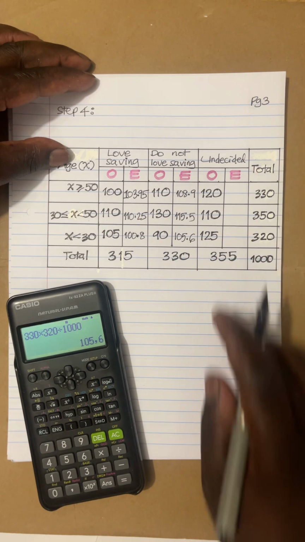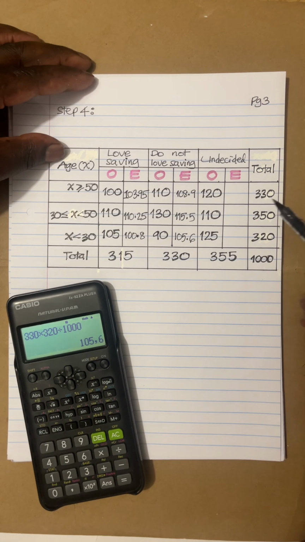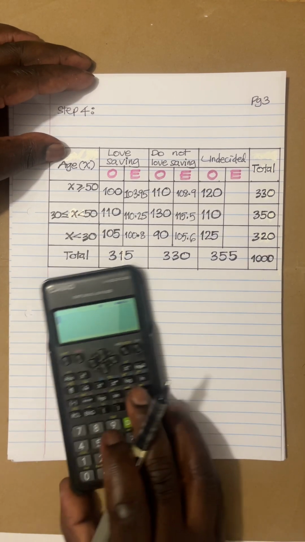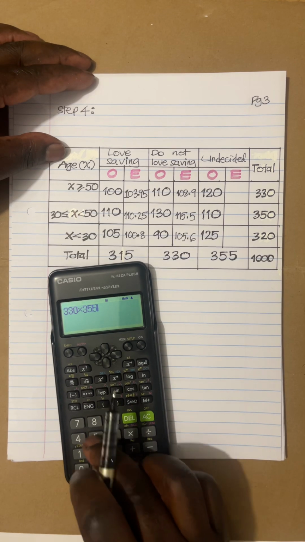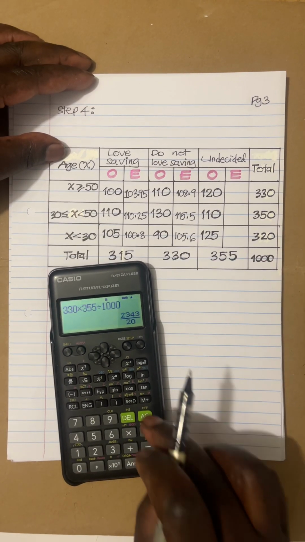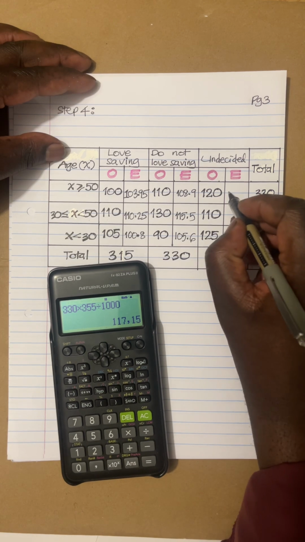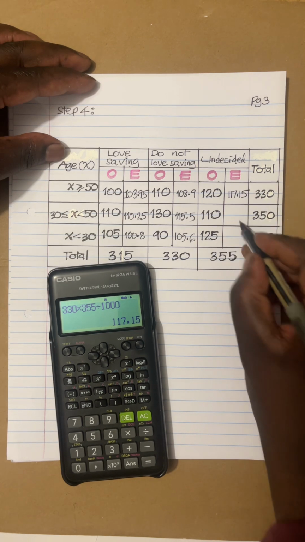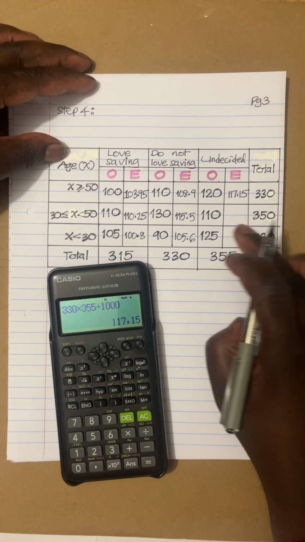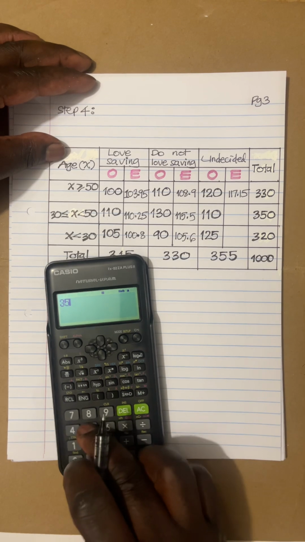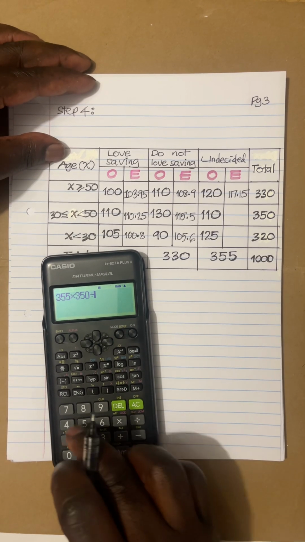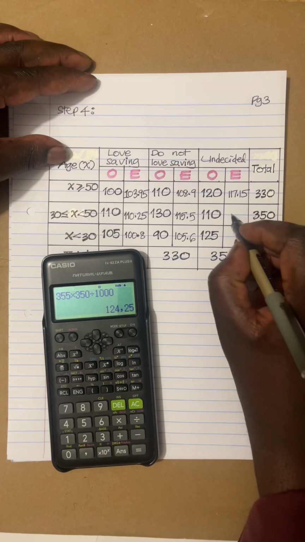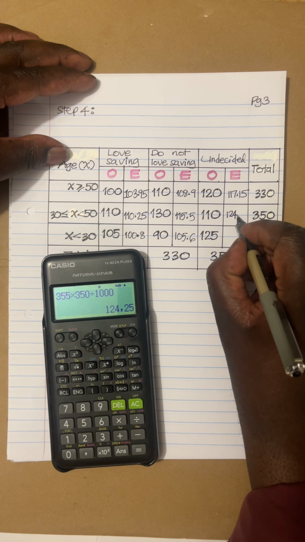Now moving on to the last column there. In that space, it will be 330 times 355 divided by 1000. The answer is 117.15. And then I'm moving on to that space. It will be 355 times 350 divided by 1000. My calculator says 124.25.